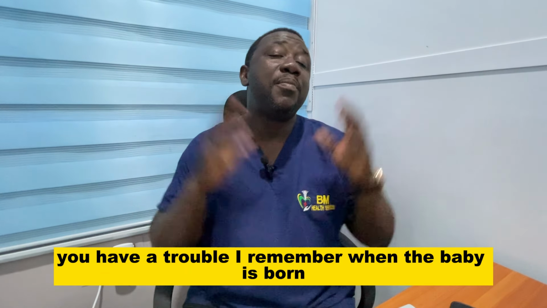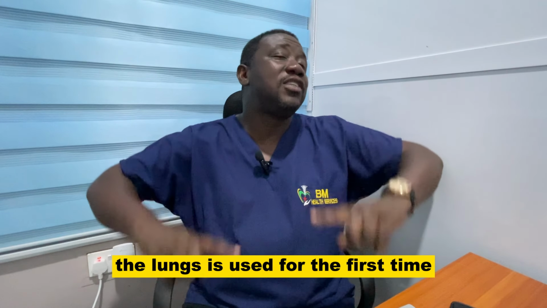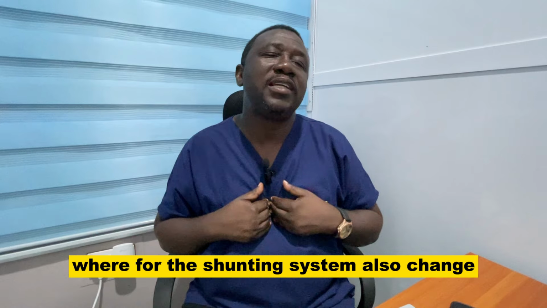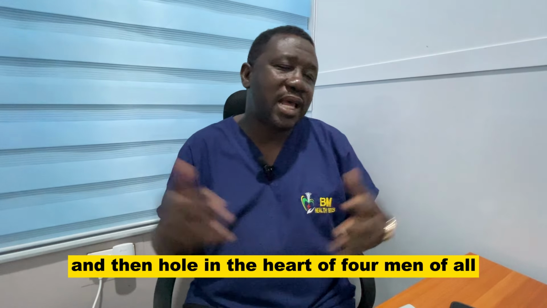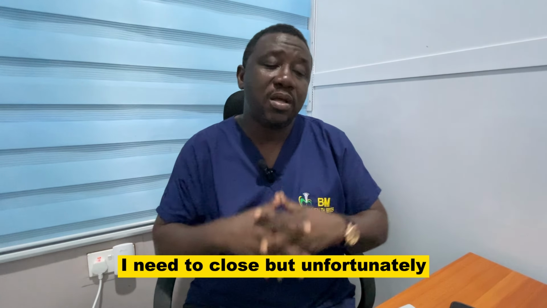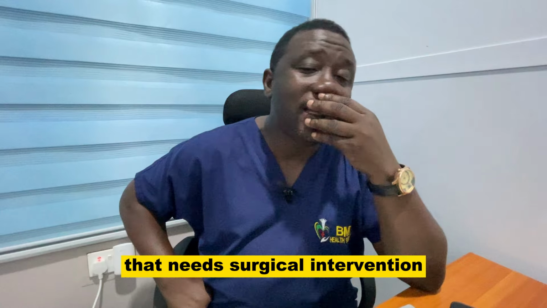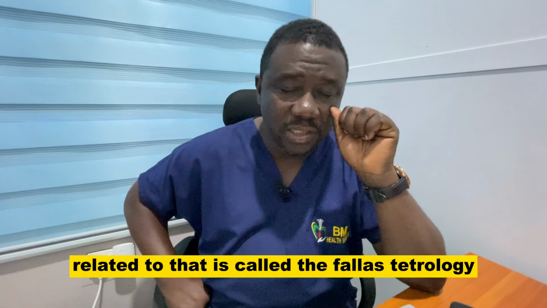But remember, when the baby is born, the lungs are used for the first time, so the baby will cry. This is where the shunting system also changes. Ductus arteriosus becomes a ligament, and the hole in the heart, the foramen ovale, needs to close. But unfortunately, some people are born with it open. That needs surgical intervention. A condition related to that is called Fallot's tetralogy.